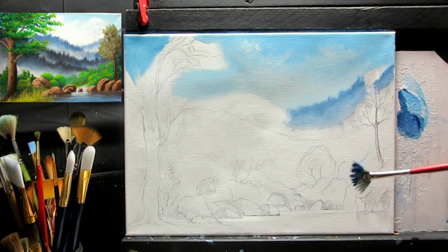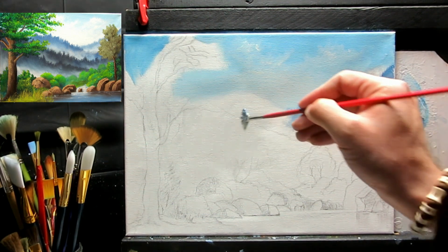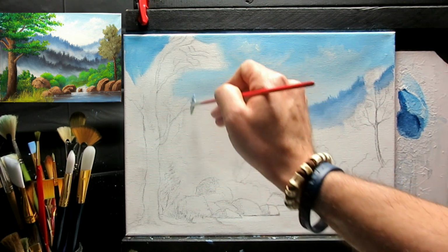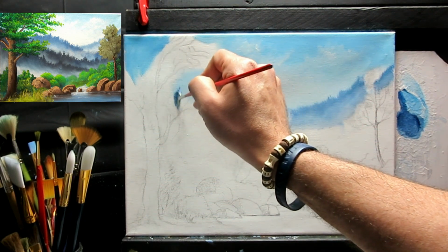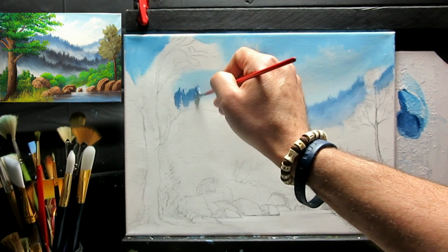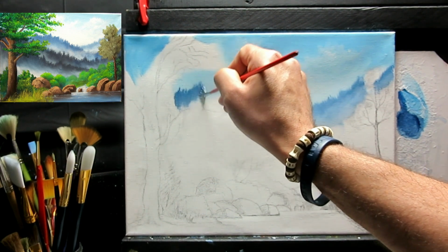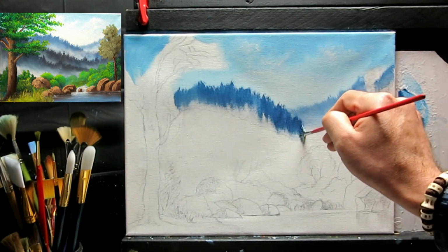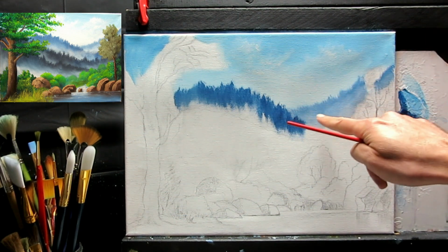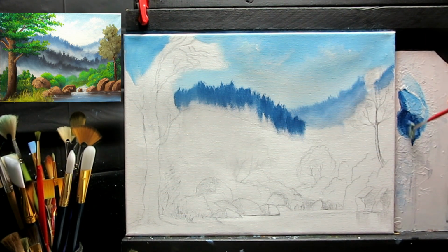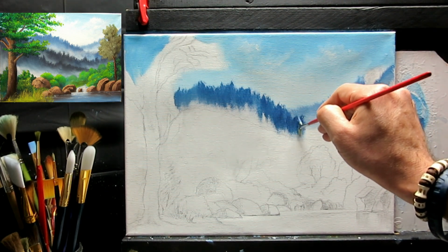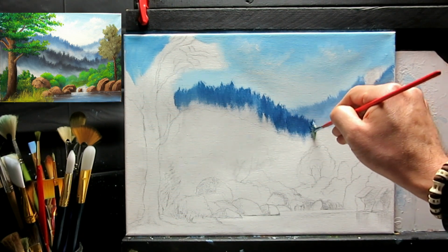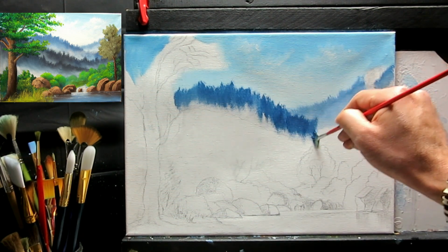I'm gonna pick up a little more ultramarine blue. And this time I don't add any white. We're going to come up here and create another hilltop with trees. So essentially you're putting dark against that very soft, misty trees or background, like so.